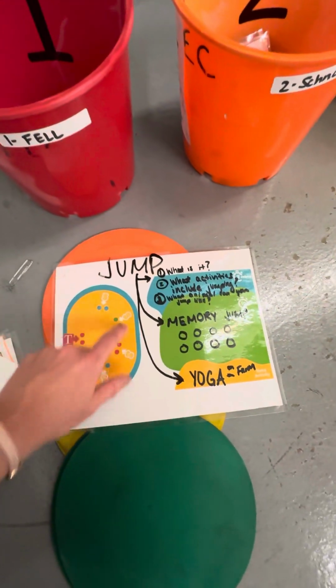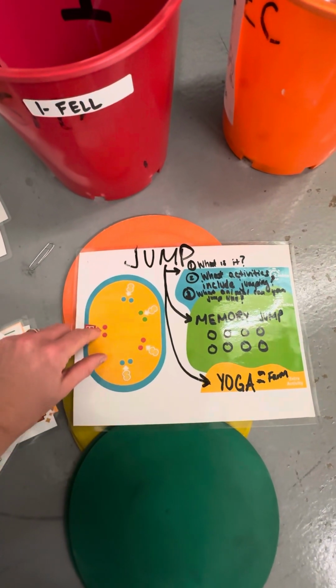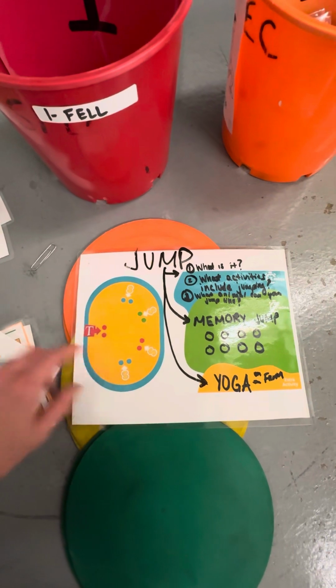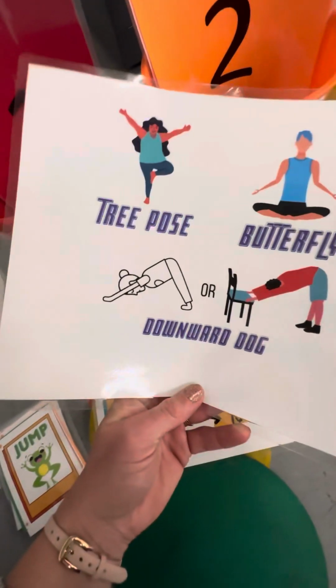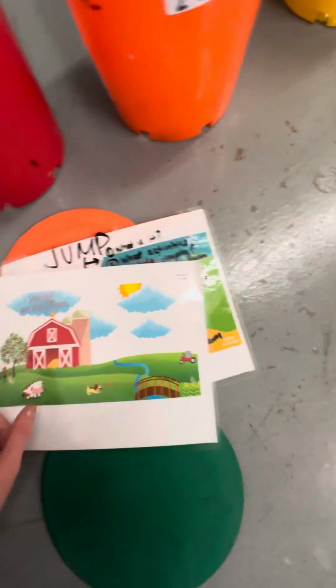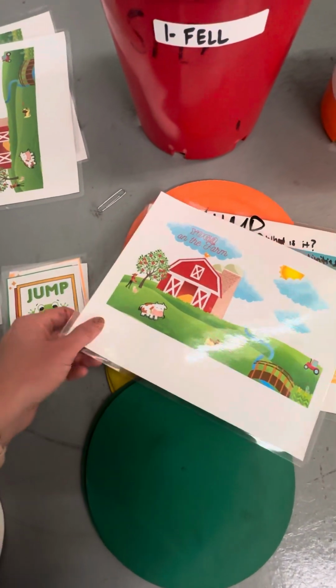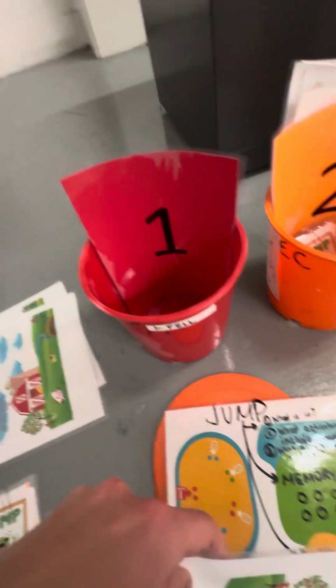Still sitting or going back to this formation. So you're facing the students, they're all facing you. And you can have them find the tree, that one's really easy, butterfly, and the dog. Tree, butterfly, dog.